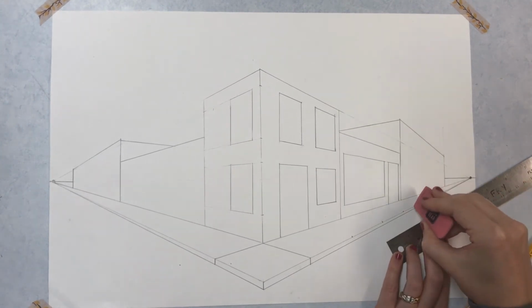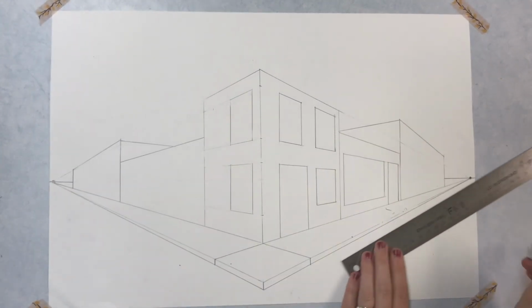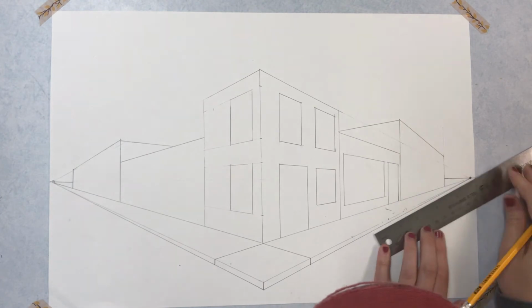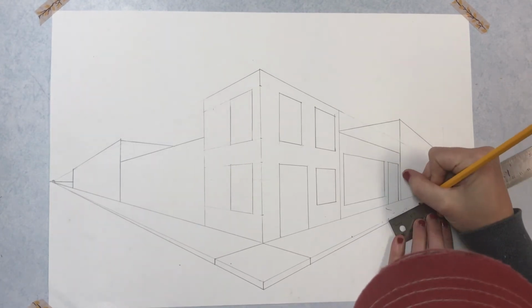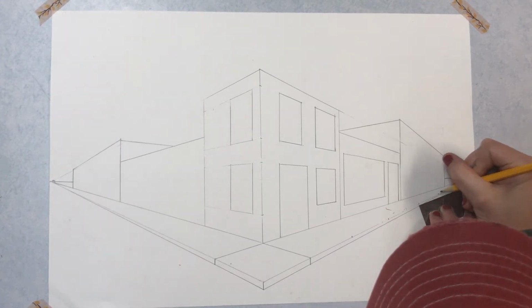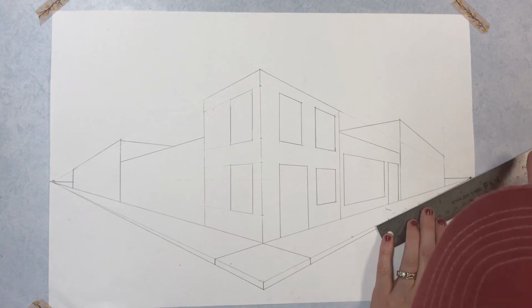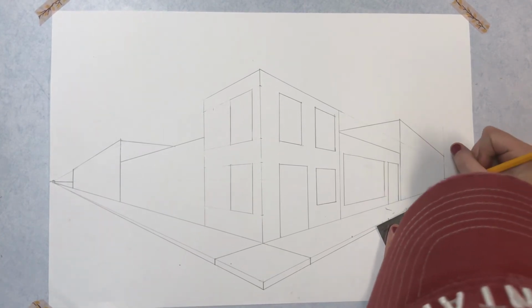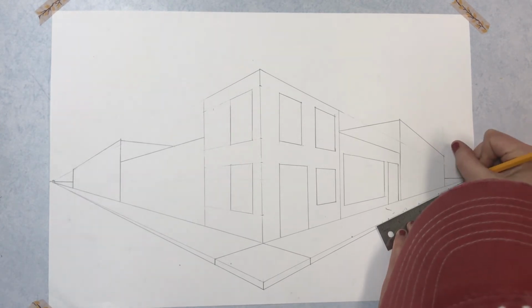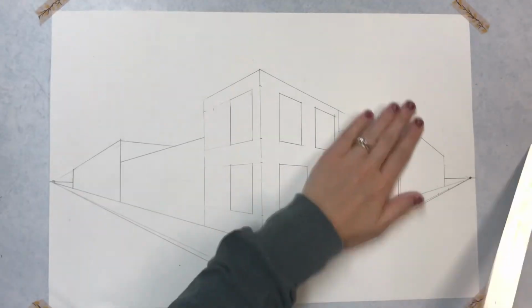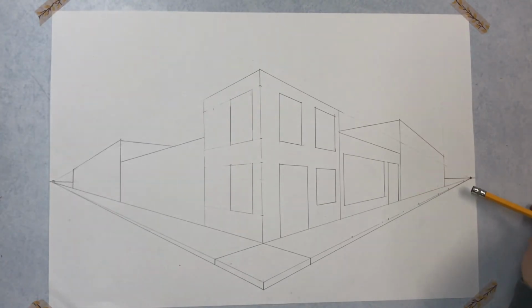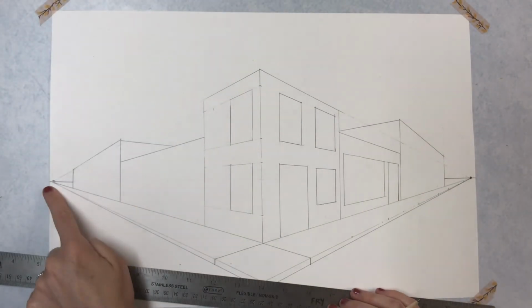Actually, I think that's a little too small. I'm not going to do halves. I'm going to do by quarters. There we go. So 2, 1¼, 1½, 1. And I have a book over here, so that's why I can't slide over. Sorry. Okay, so I have my little marks here for where my sidewalk blocks are going to be, and now I'm going to connect them to this vanishing point.